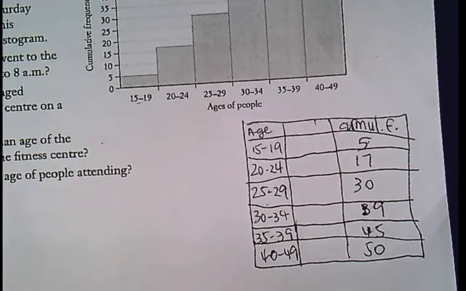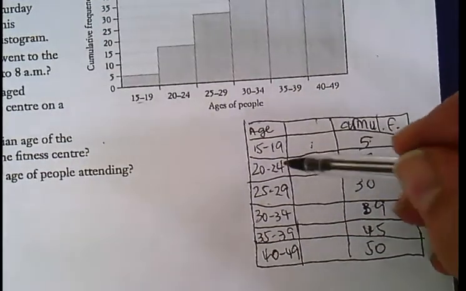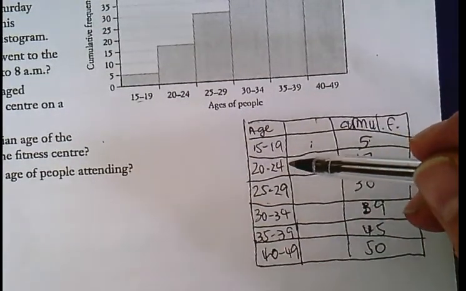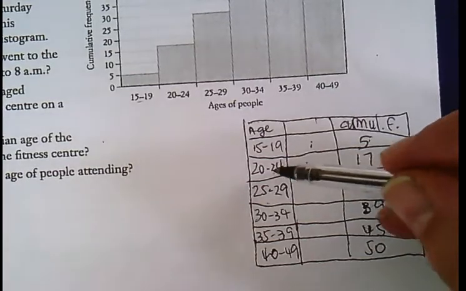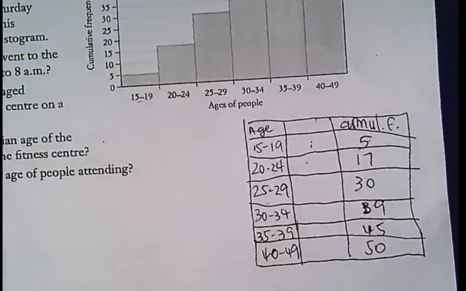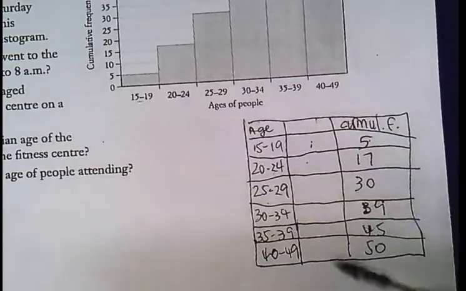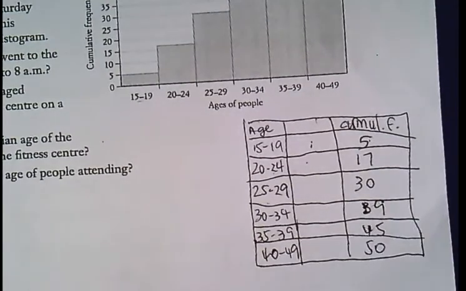You've actually got 5 pieces of data in there. If you count on your fingers, 15, 16, 17, 18, 19. There are 5 scores in here. 20, 21, 22, 23, 24, 5 scores in there. This one happens to have 10. So it's either a misprint, and that should be 40 to 44.